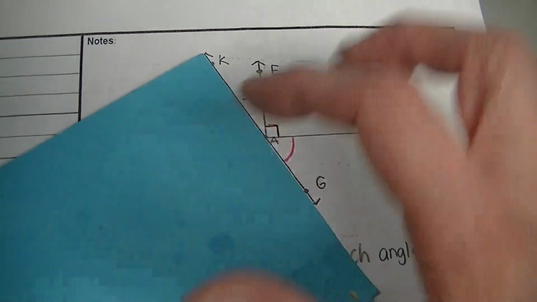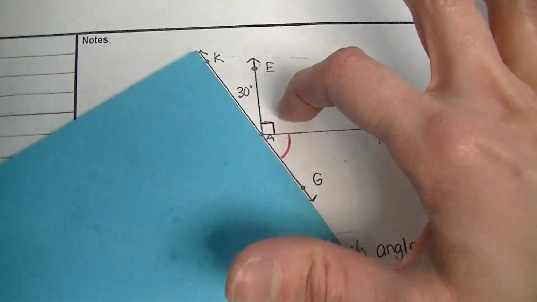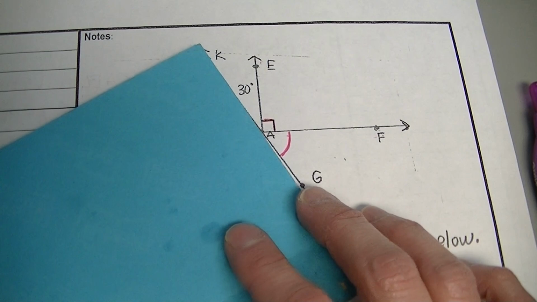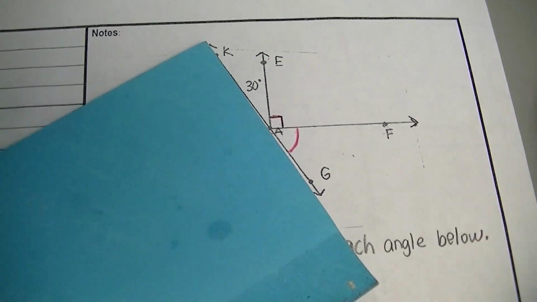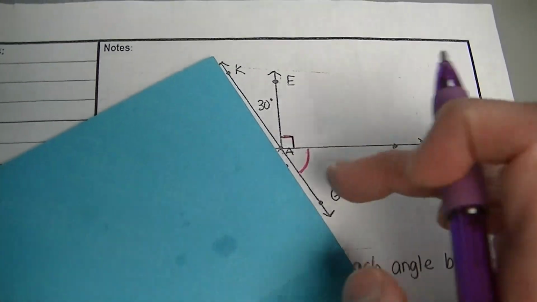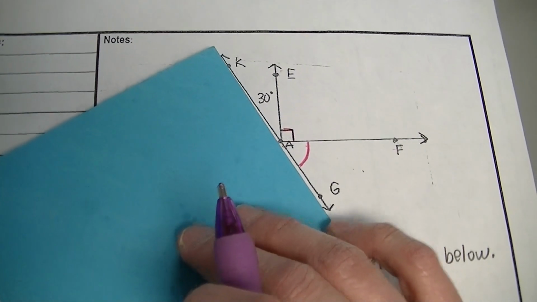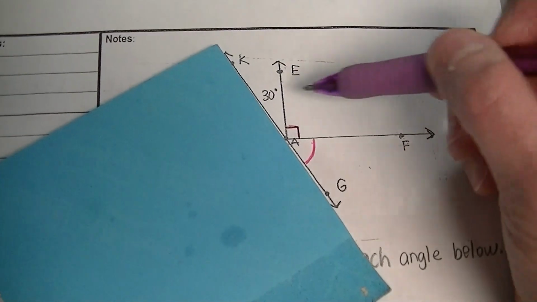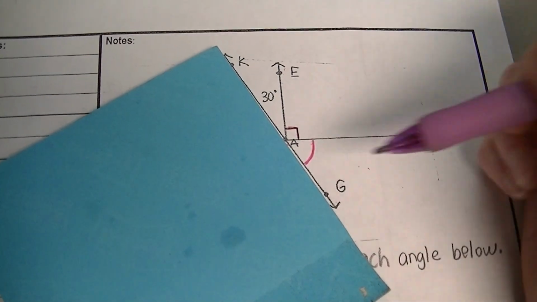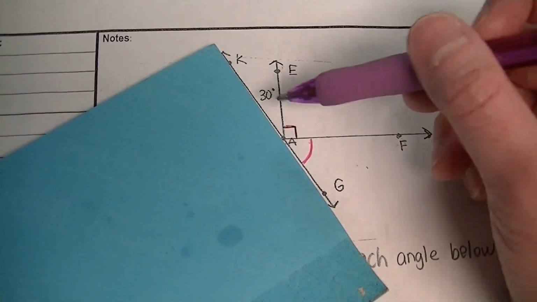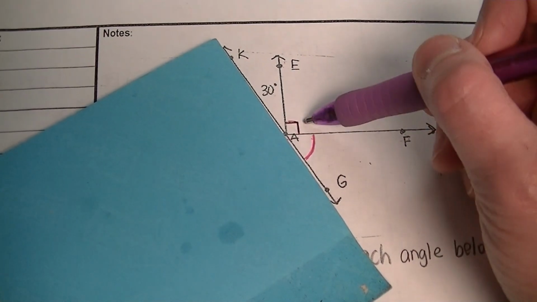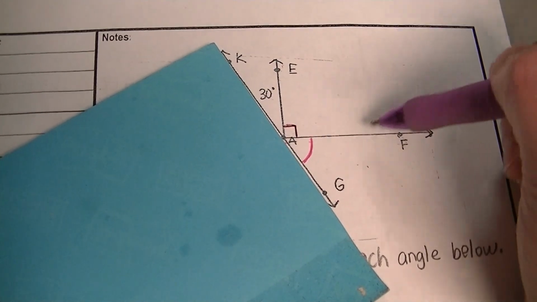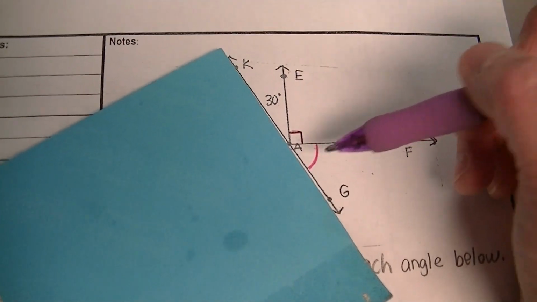Okay, you see how this angle, this angle, this angle, and this angle are angles on a line, and angles on a line add up to 180 degrees. So that's going to help you determine the measurement of this missing angle, okay? One way that you can do this is, since you know they have a sum of 180 degrees, you can just go 180 minus 30 minus 90, and it'll give you this missing one. Another way you can do it is by going 30 plus 90 plus the unknown equals 180 degrees, and then solving for the unknown. Either way will work.